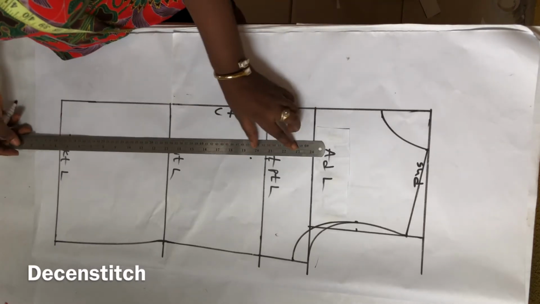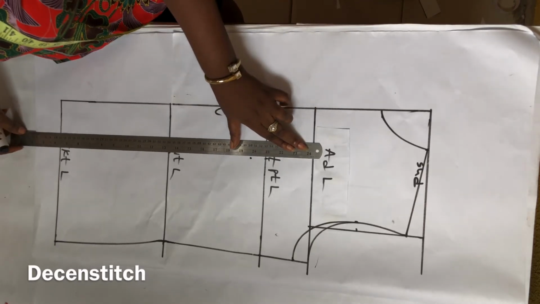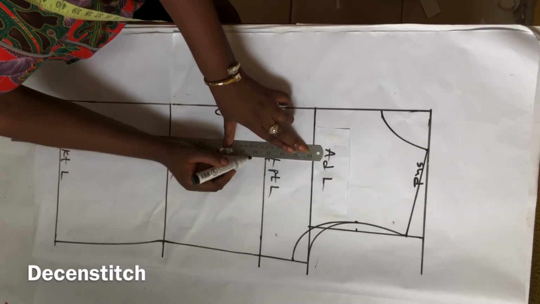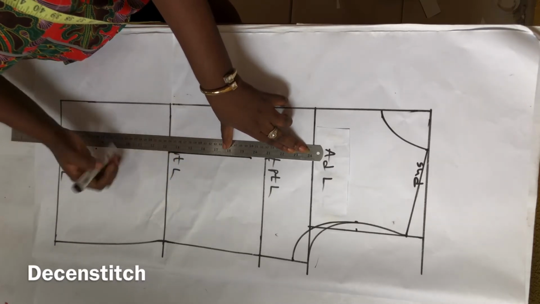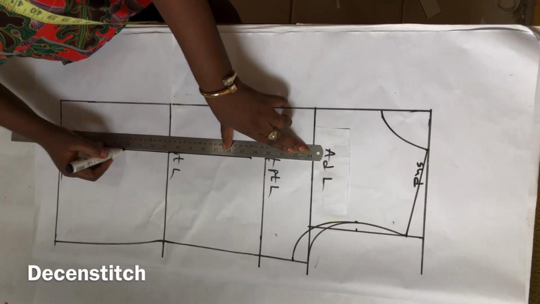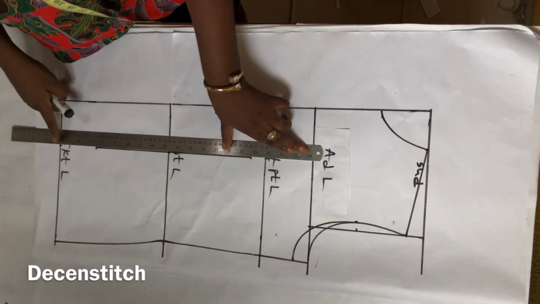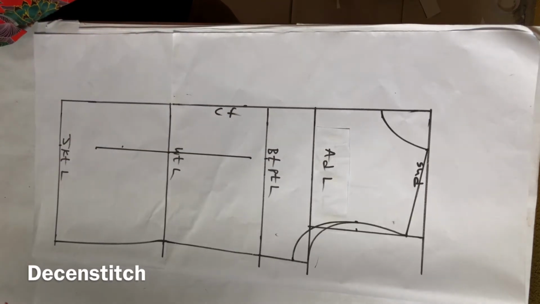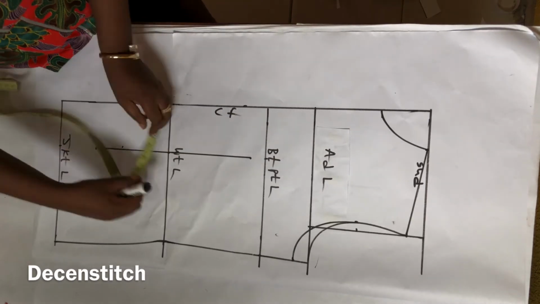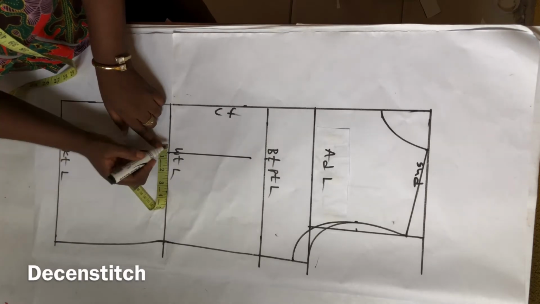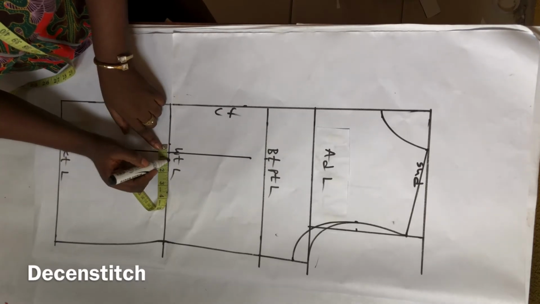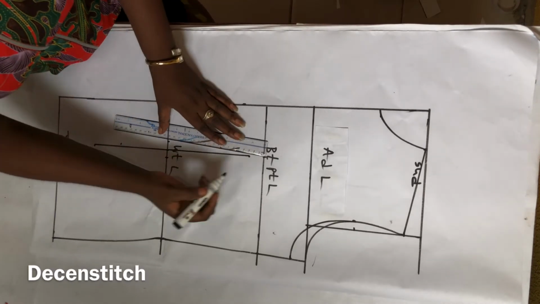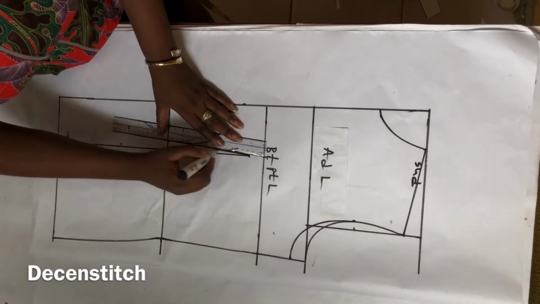I'm going to connect my dots from 1 inch before my bust point to the waist, then to the 3 inches before my jacket length line. The size of my waist dart is 1 inch. I'm going to put 0.5 on this side and 0.5 on the other side and draw my diamond darts.